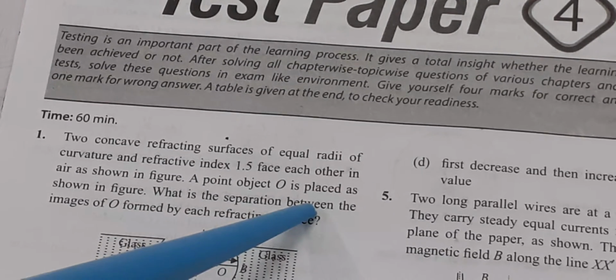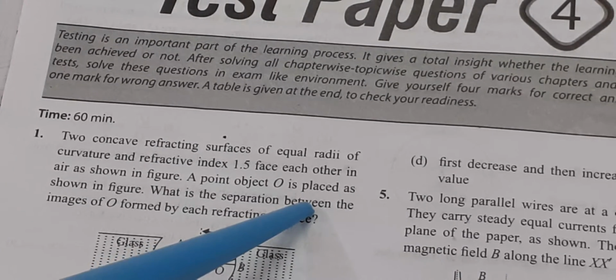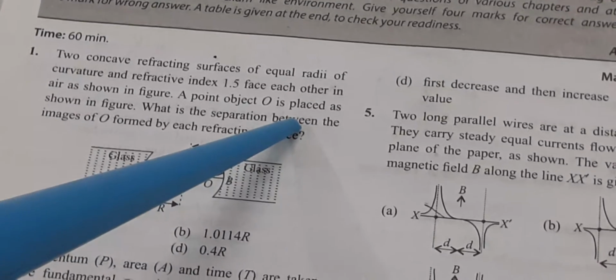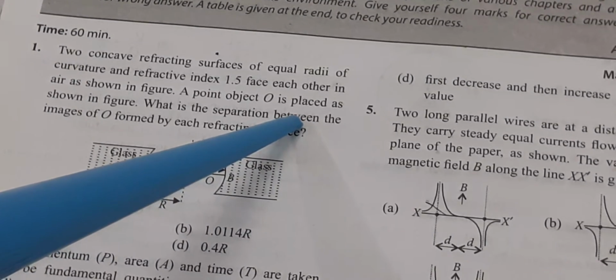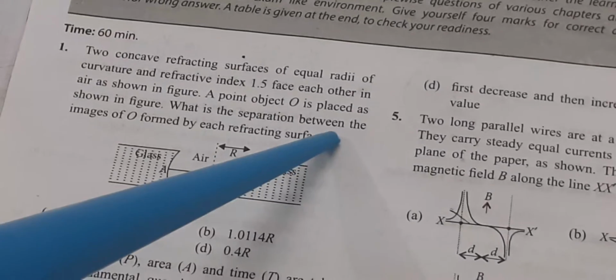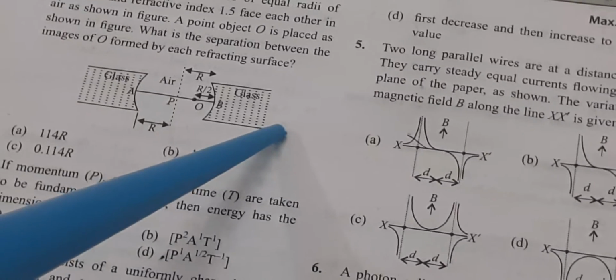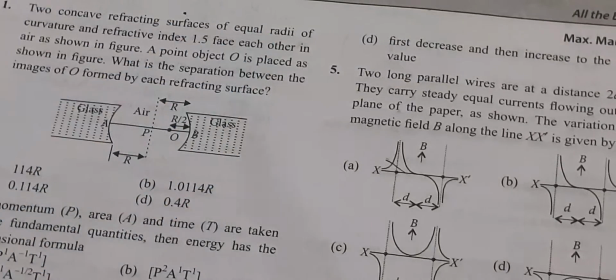Two concave refracting surfaces of equal radii of curvature and refractive index 1.5 face each other in air as shown in figure. A point object O is placed as shown in figure. What is the separation between the images of O formed by each refracting surface?